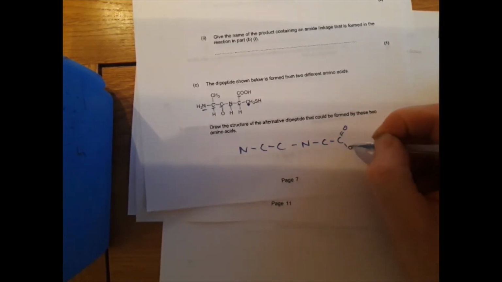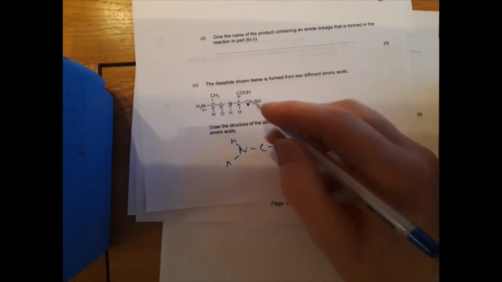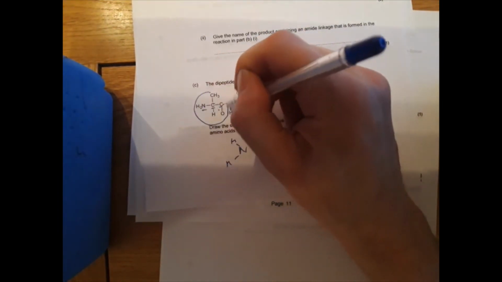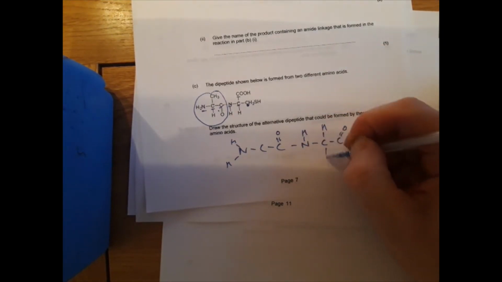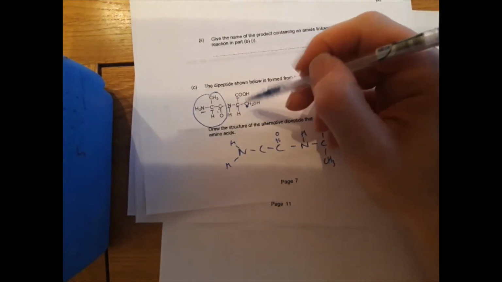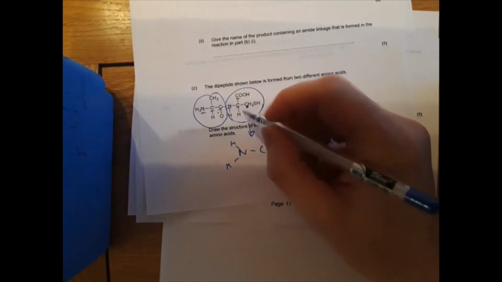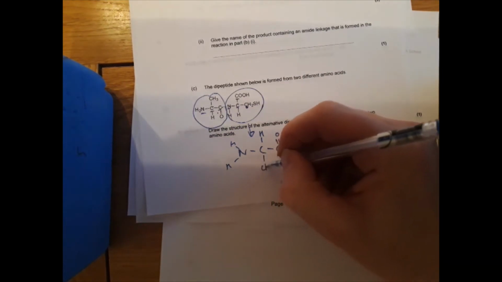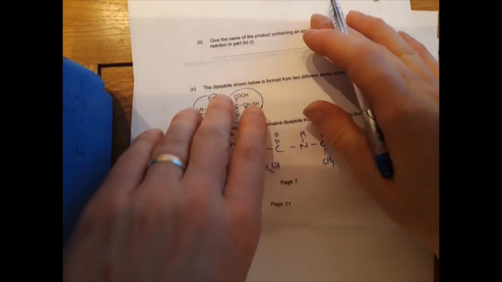I'll put a double bond O, OH on this end. I'll put a double bond O there. I'll go H, H. So NCC. I want to put this amino acid on this end, so I'm going to go H, H, CH3. And all I've got to do now is transpose this amino acid into this position. So this central carbon has got an H on it, C double bond O out, that's that one. So I need a CH2SH. NCC, NCC.